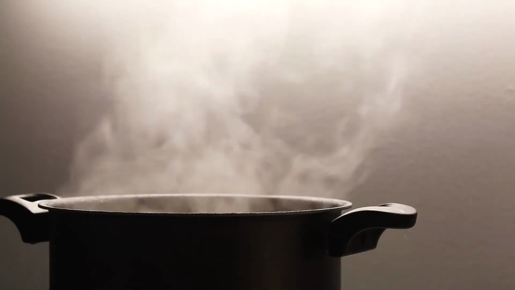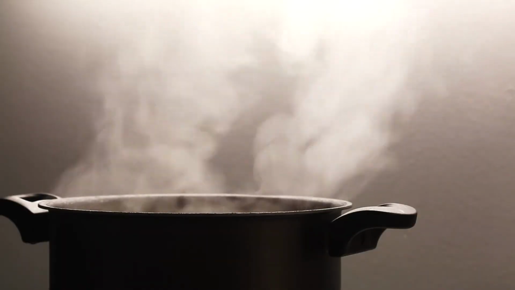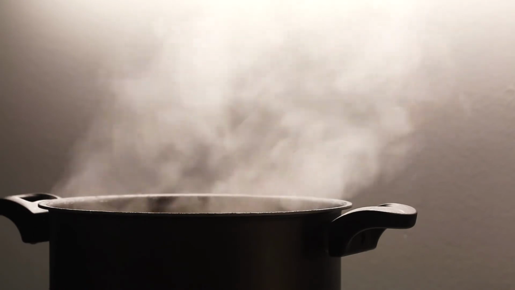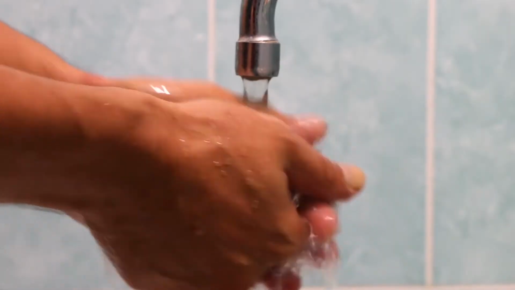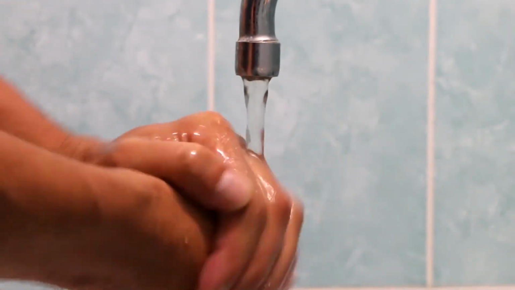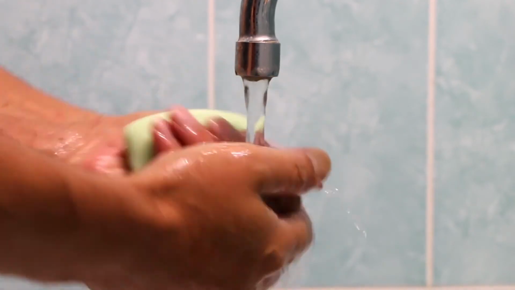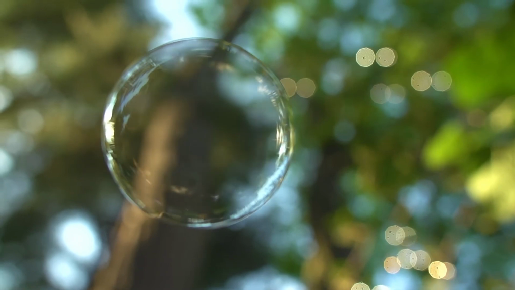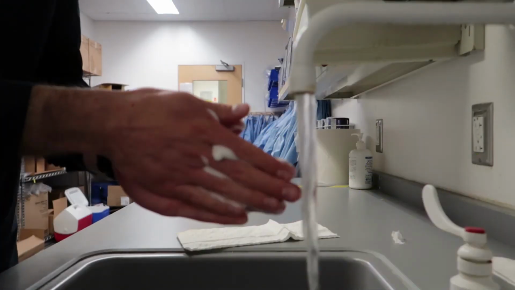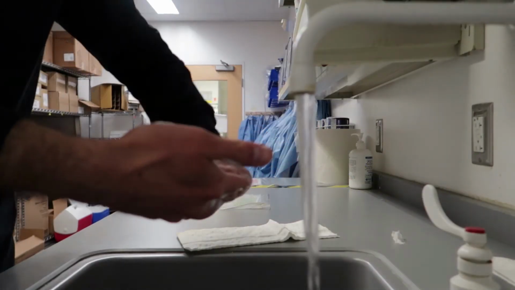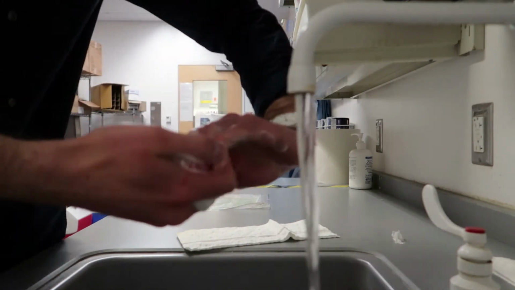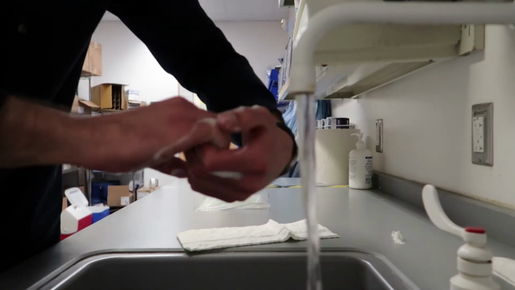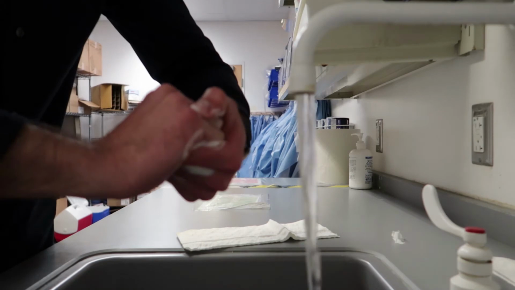If you are going to use soap and water, keep these tips in mind. You may think that hot water is necessary for killing germs, but there is little evidence to support this claim. Rather, it is the physical, mechanical action of rubbing your hands together that does the work, along with the surfactant effect of the soap. Make sure to rub the soap over all surfaces of your hands. Interlock your fingers to effectively clean underneath your fingernails. Don't forget your wrists and outside of your thumbs.